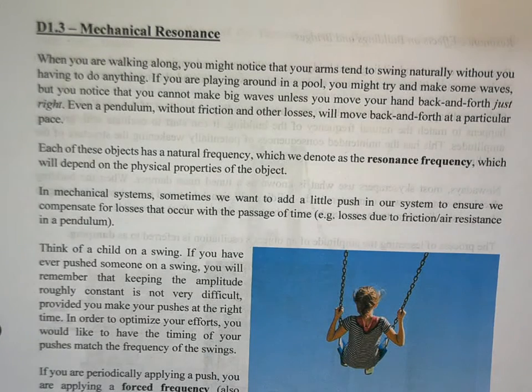Right, to finish this part of the unit, we want to just do a little bit of a theory chat. So if you've ever walked along the street or along a hallway, sometimes you may notice you have a little bit of a swagger. Sometimes you might notice that your arms seem to be swinging side by side, almost like they're doing it on their own, without you having to actually swing them yourself. They just naturally do that.